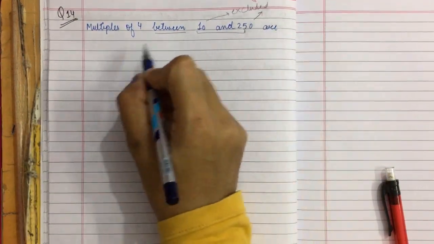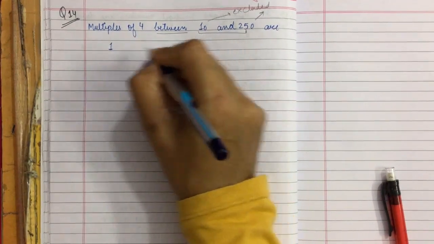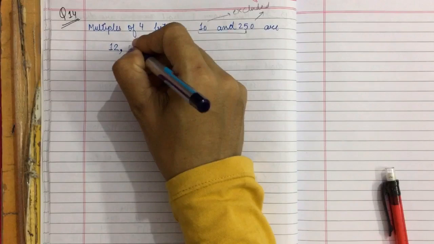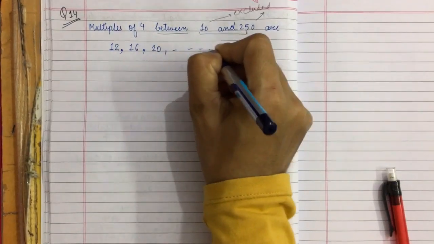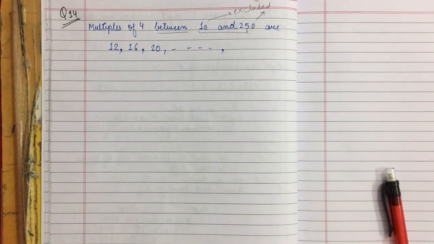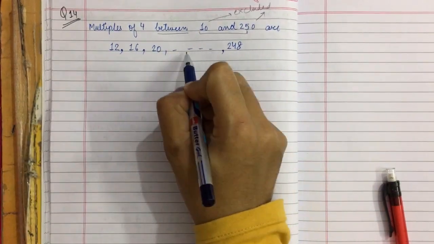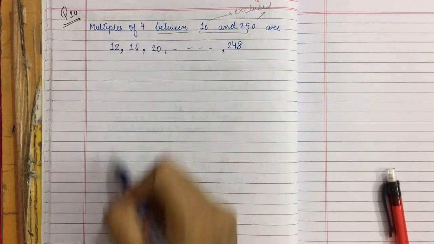So if I just write down after 10, starting from 11 and going up to 249, I have to list the numbers which are multiples of 4, or the numbers which are divisible by 4. Starting from 11, 11 is not divisible, 12 is. After 12 we will get 16, then 20, and so on. And 250 we don't have to count. The last number that I will be taking is 249. It is not a multiple of 4, so we look at the number before that, 248. Yes, 248 is divisible by 4. So this is the list of numbers which lie between these two, and they are the multiples of 4.